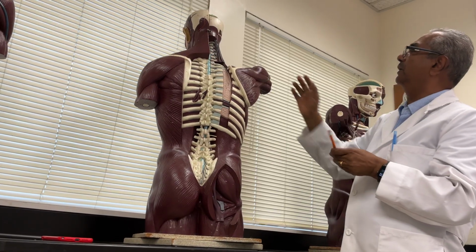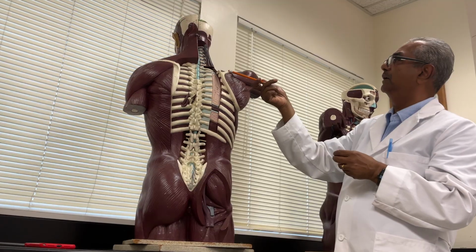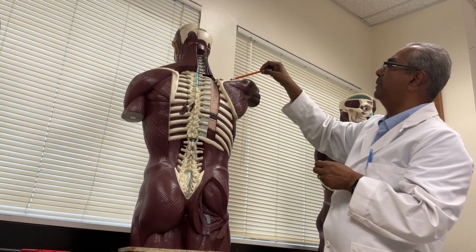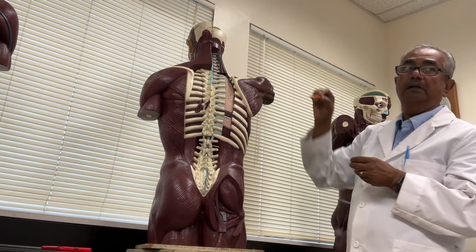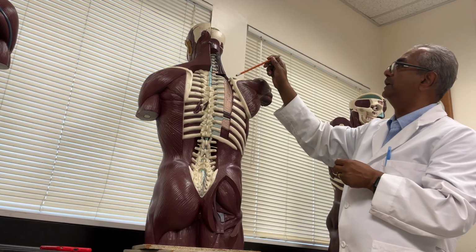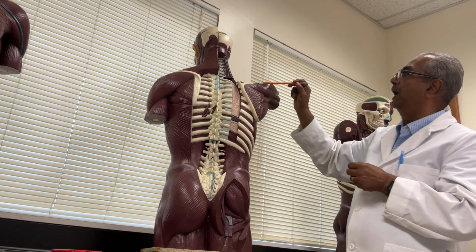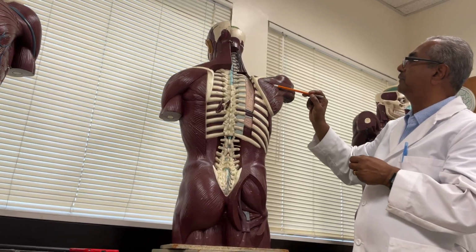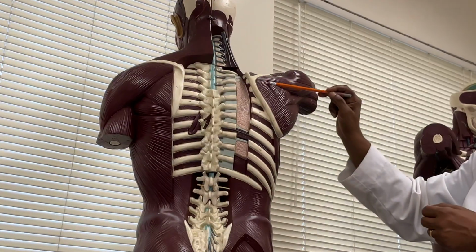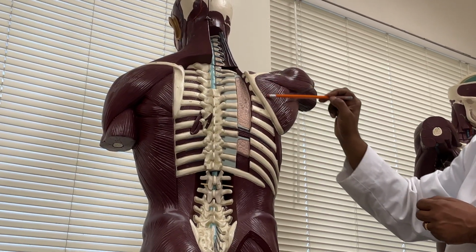Coming to the back here, this is the spine of the scapula, and the tip of that is the acromion process, and the area above the spine is called the supraspinous fossa, and the muscle here is the supraspinatus, one of the SITS muscles. And below it, you have this muscle here, which is called the infraspinatus, and that's this one here.